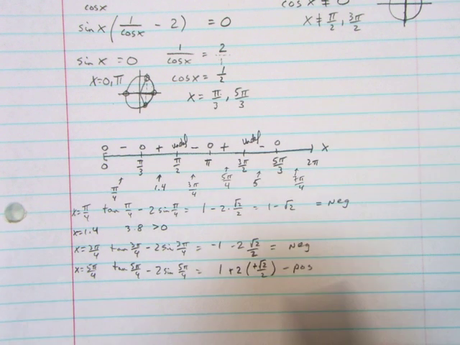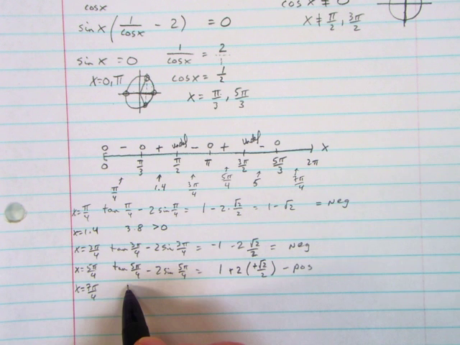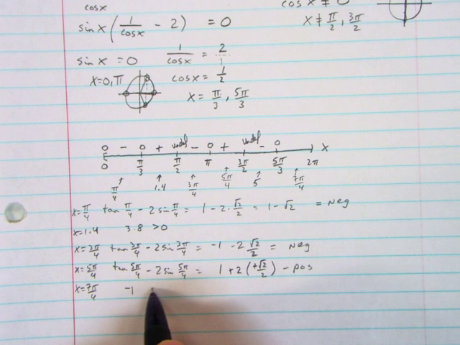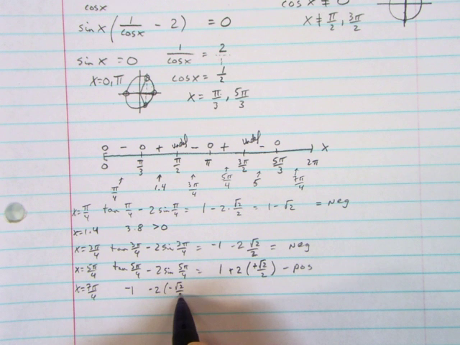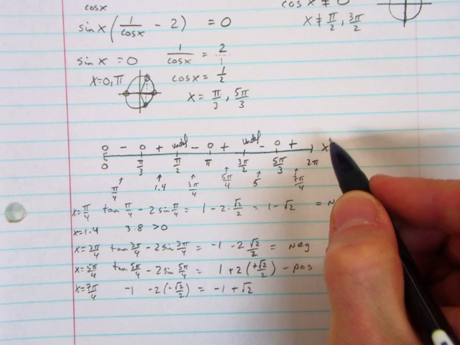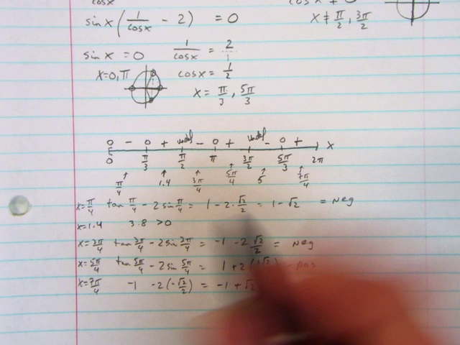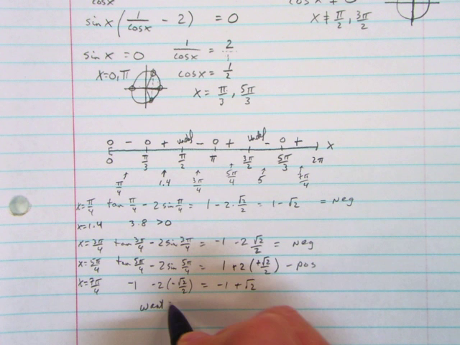7 pi over 4, since I've written all those ones, will end up being negative 1 here, minus 2 times root 2 over 2, giving us negative 1 plus square root, and that'll be a positive. So we already wrote what we want. Emphasize here, we want the negative numbers here. So what intervals is this negative? We don't want the zeros, just the negatives.